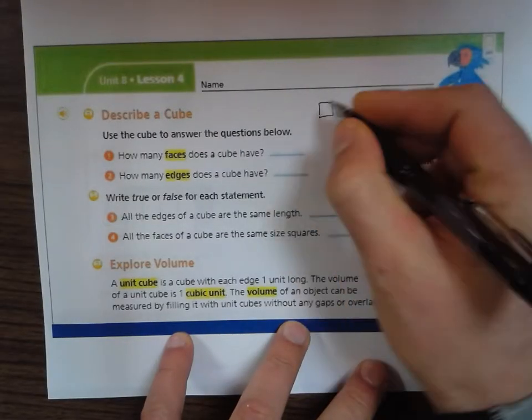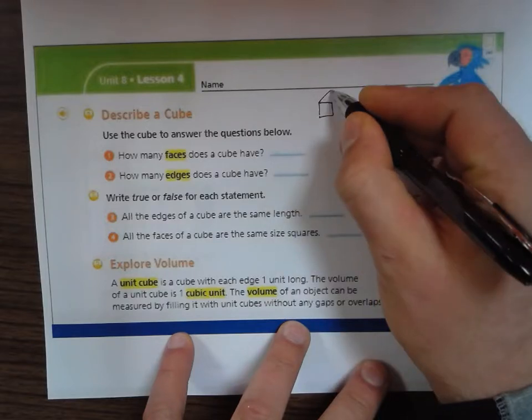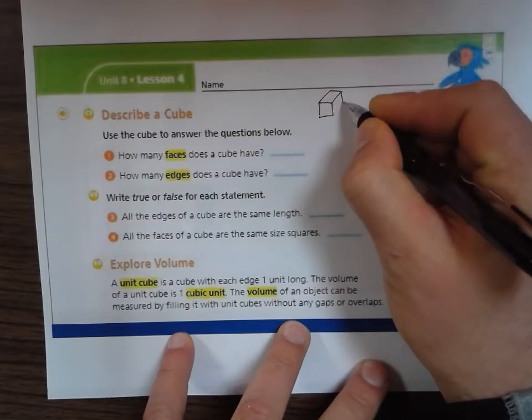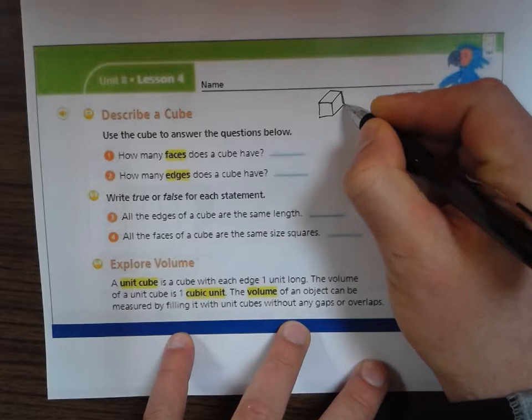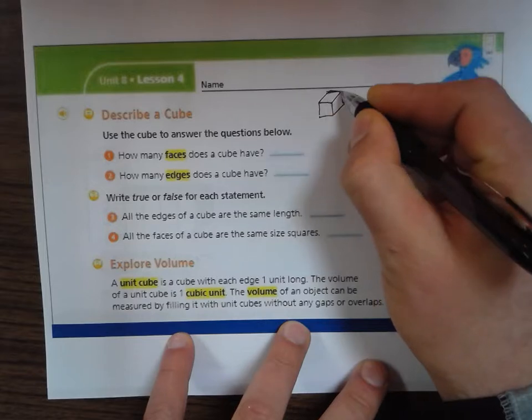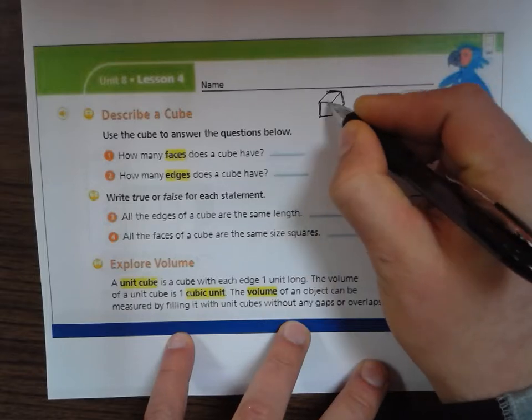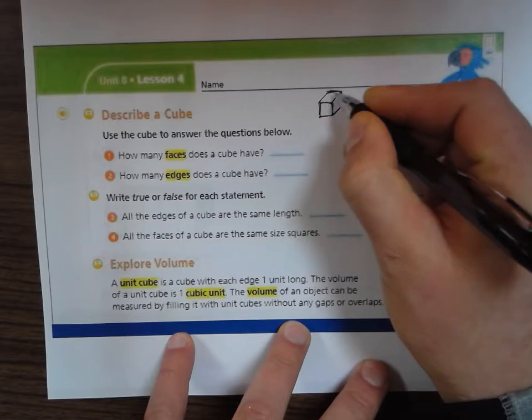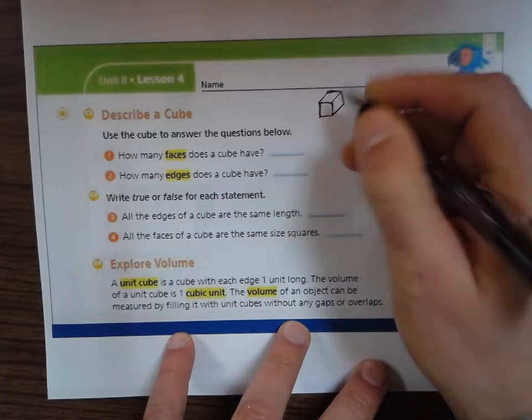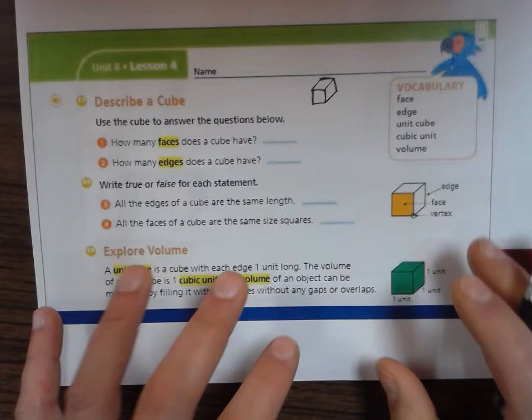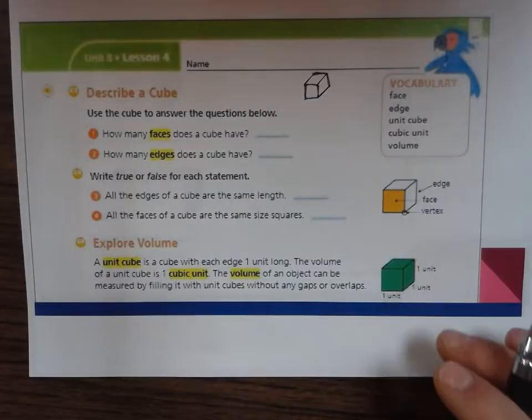So you basically have this cube, and a cube is essentially just a square on all sides. So every single thing is the same. You have a square pulled out into a three-dimensional shape, but every side would be a perfect square. So let's take a look. How many faces does a cube have?